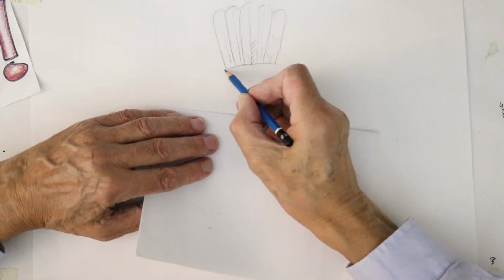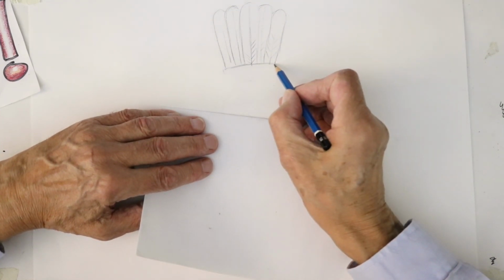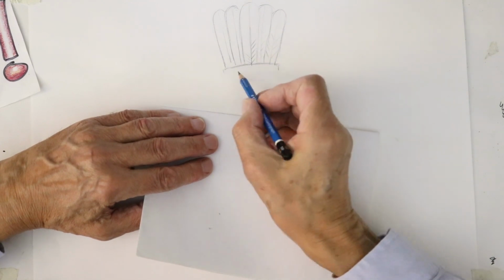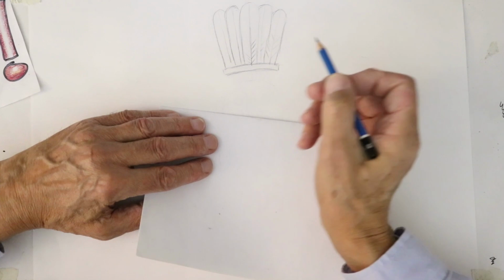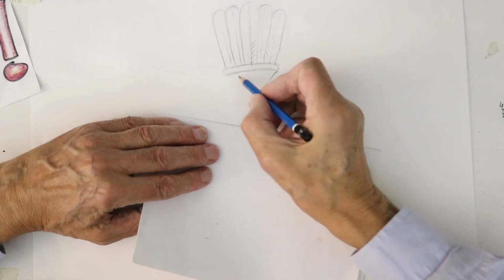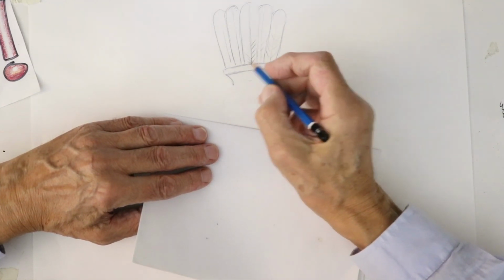Now it's actually sitting on a kind of pedestal, so you get a curving line there and a double line coming in there like that, you see, and it curves in towards the top of his head.